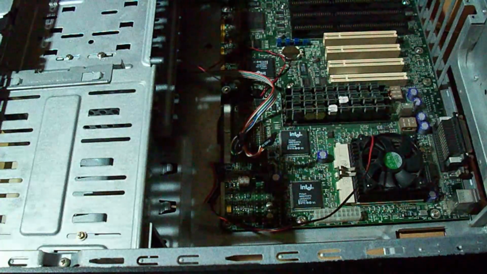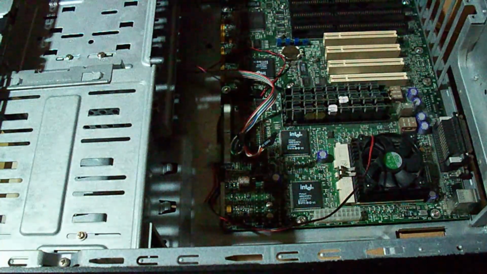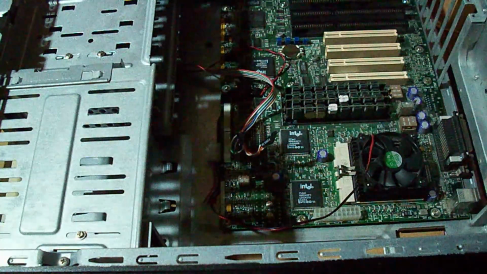And well, we have our board installed in the case.